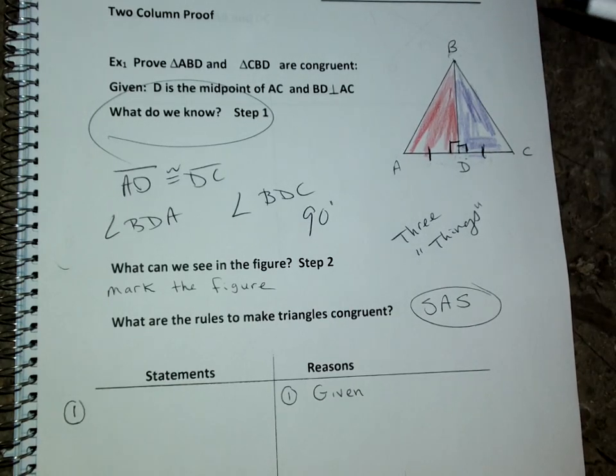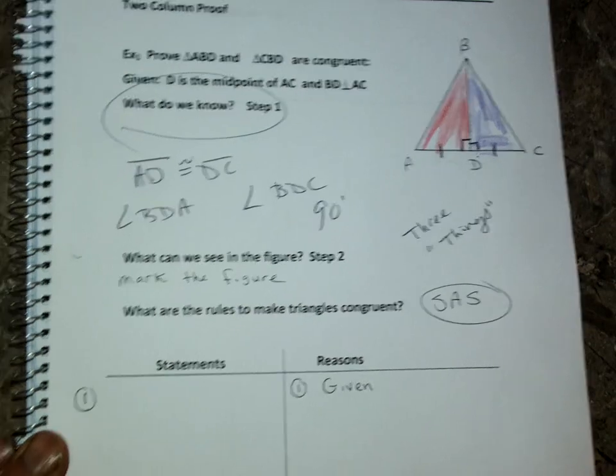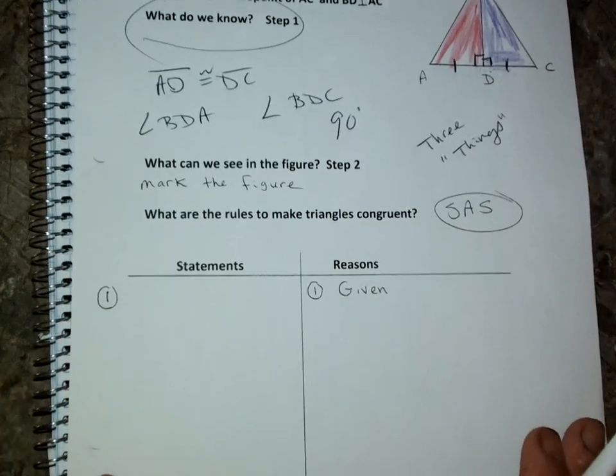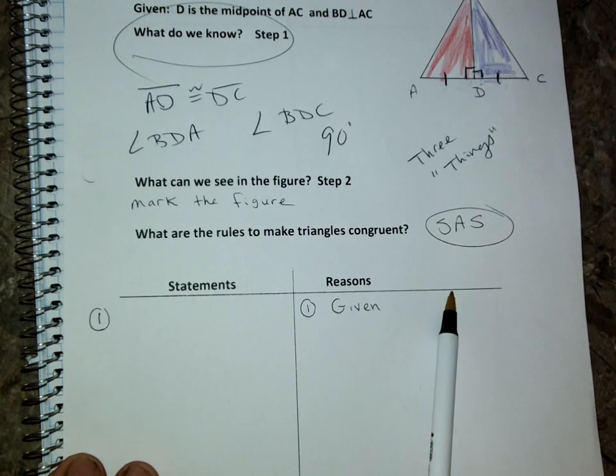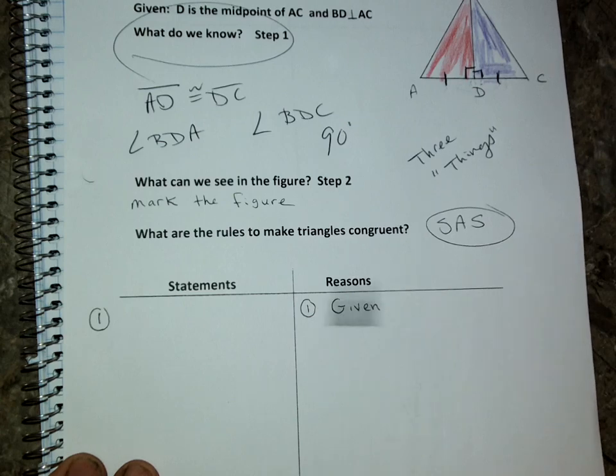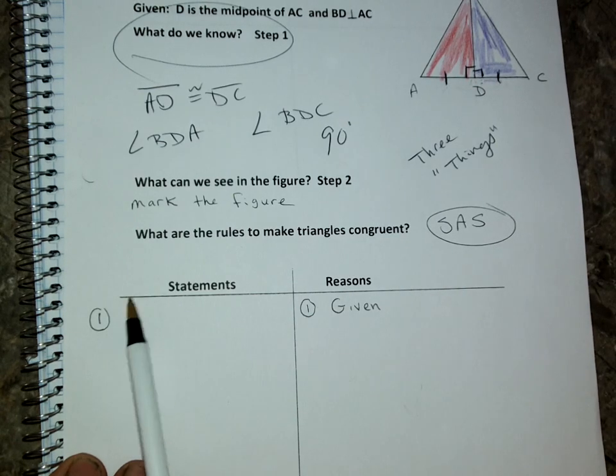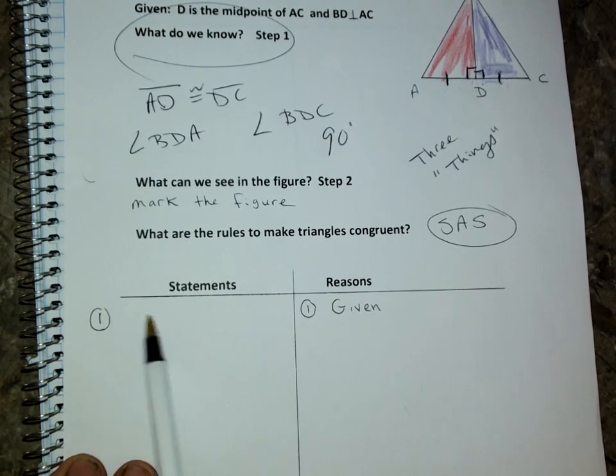Okay, so let's do what we call a proof. Here is how a two-column proof starts. Statements, reasons. Okay, this is a formal proof. We do this in math. We do formal proofs in math. When you get up into calculus and beyond, you'll be doing formal proofs. Draw a line because I'm going to put statements here, reasons.